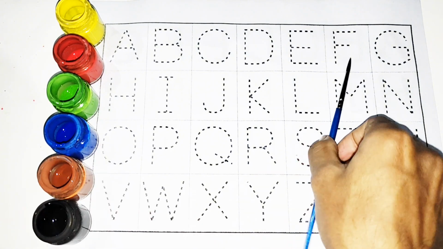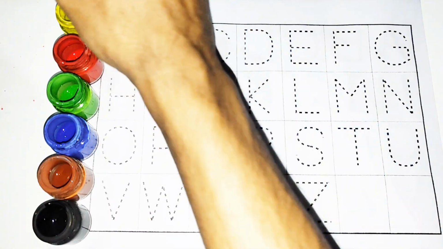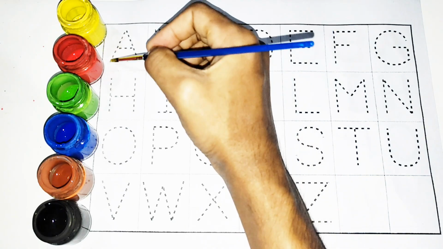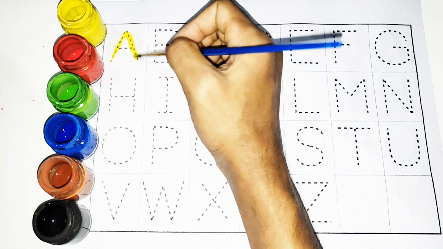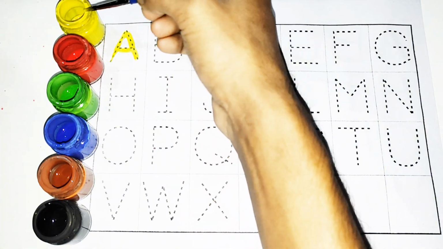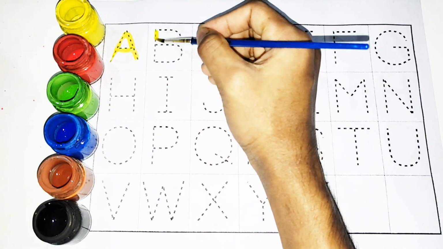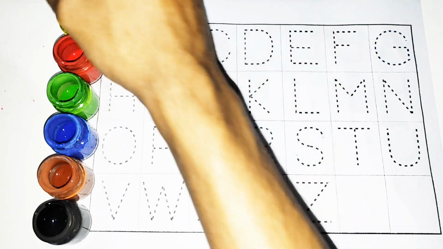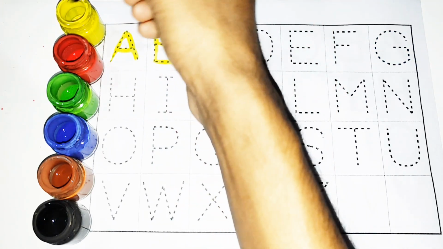Kids, now we draw and color capital letter alphabets A to Z. First we use yellow color. Now we draw A. A for apple, A for ant. Kids, the next one is B. Now we draw B. B for ball, B for bat.